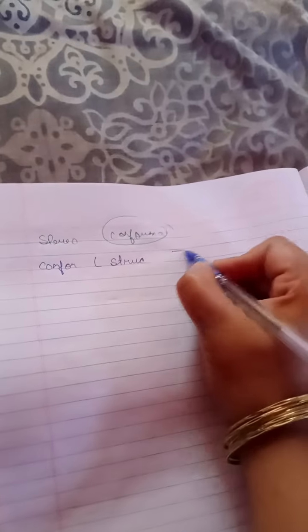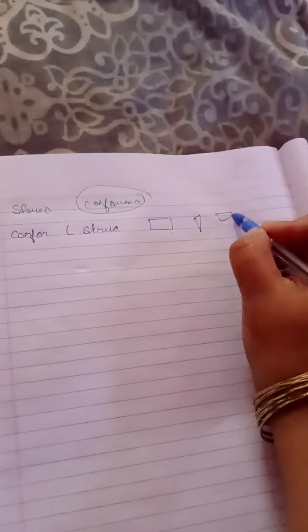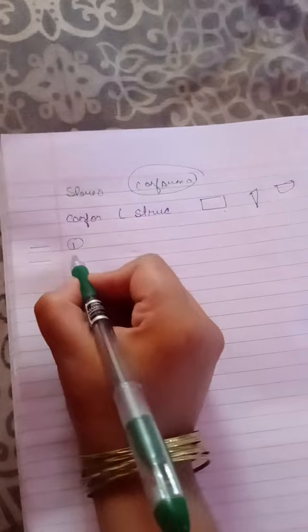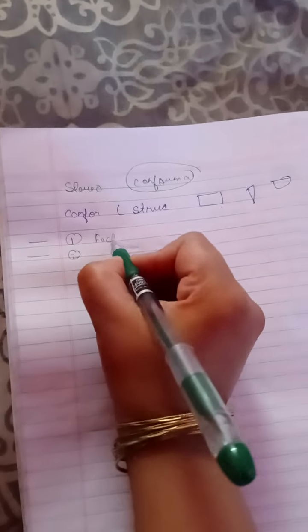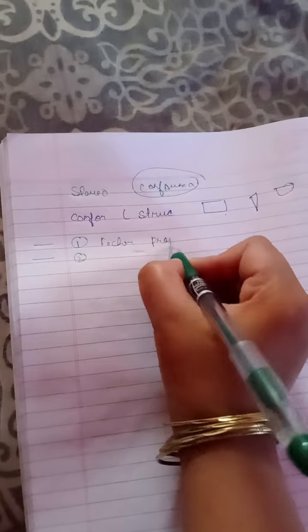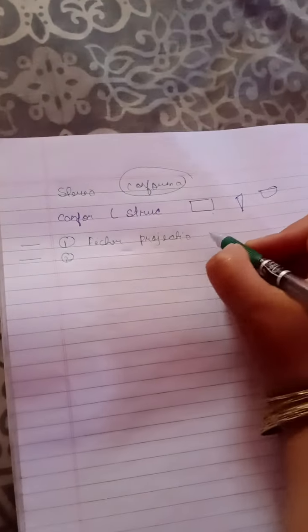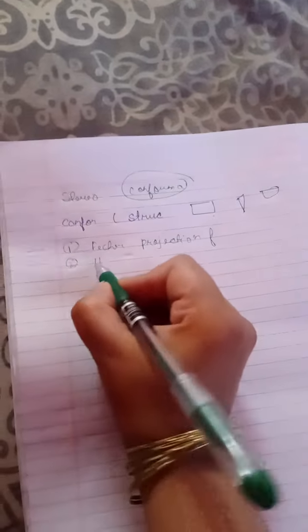Say for example, this is the structure of certain monosaccharides. This structure can be converted into these structures. I'm just taking an example. So this structural rearrangement is known as conformation. To remember the conformations of monosaccharides, we have to be clear about two basic terms, that is Fischer projection formula and another Haworth projection formula.